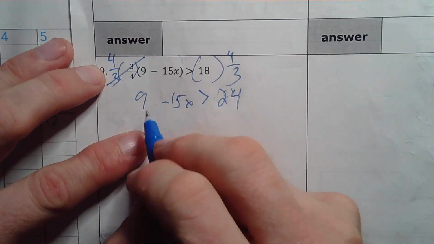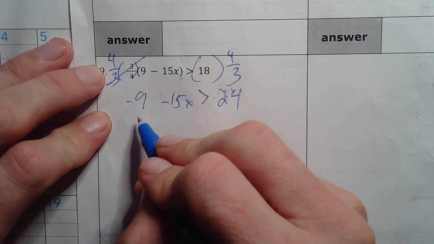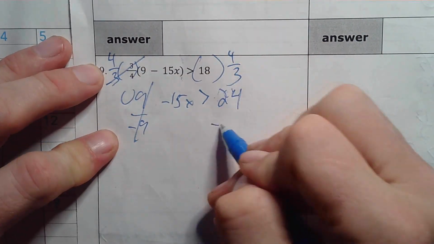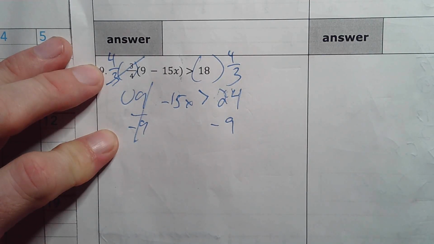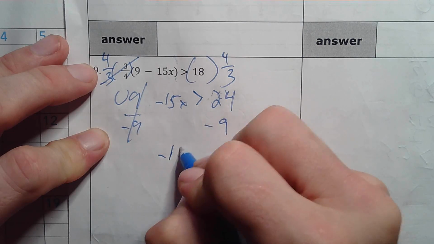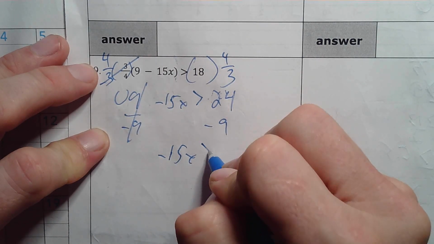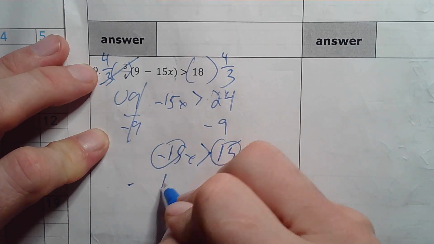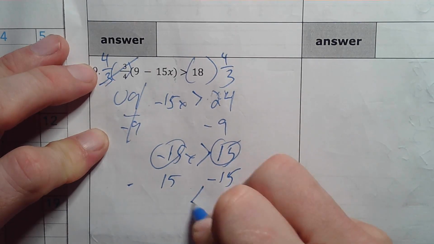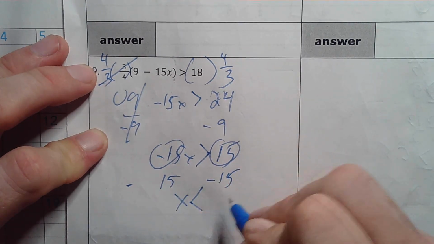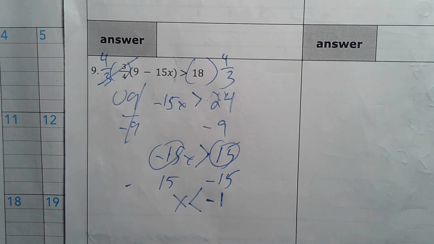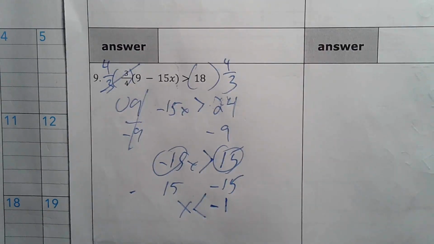All right, so now I'm going to bring this 9 over by subtracting 9 from both sides. So 9 minus 9 is 0. 24 minus 9 is, you guessed it, 15. So negative 15x is greater than or equal to 15. I'm going to divide both sides by negative 15. That swaps the sign because I'm dividing by a negative, so x is less than or equal to negative 1. All right, so that is how you solve all these problems.